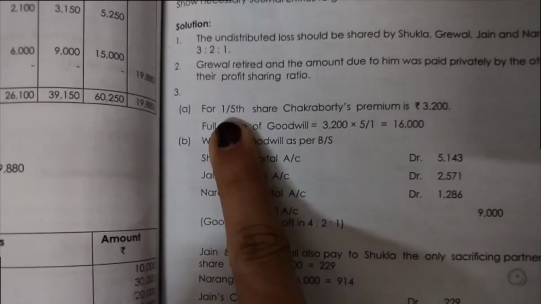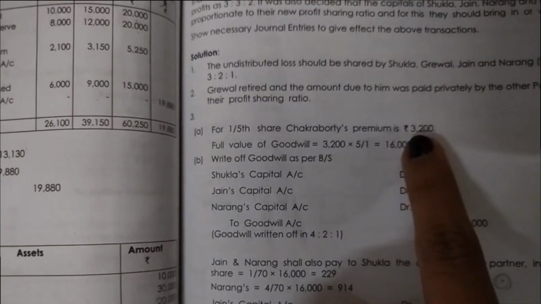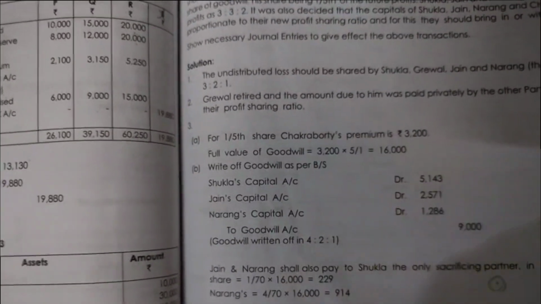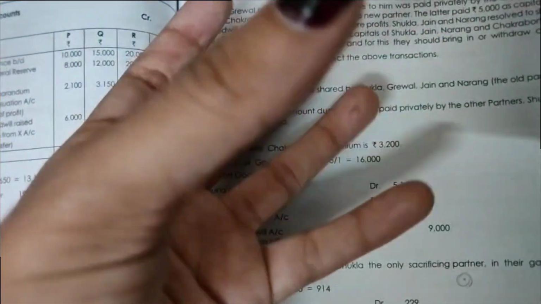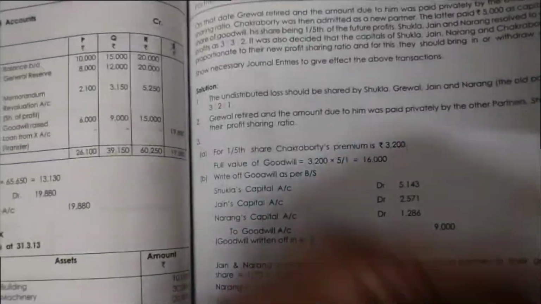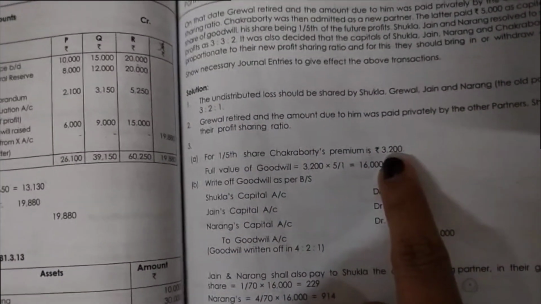We already get to know C's share is 1/5, right? So 3,200 is the goodwill premium brought by C. We all know that when we apply the profit sharing ratio of the newly admitted partner to the firm's full goodwill, we get that particular portion which the newly admitted partner has to bring.